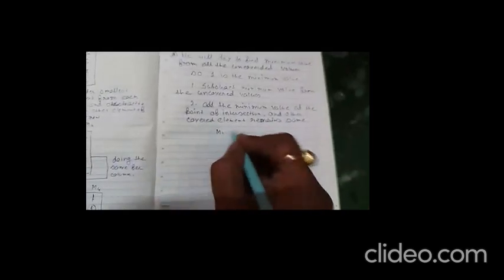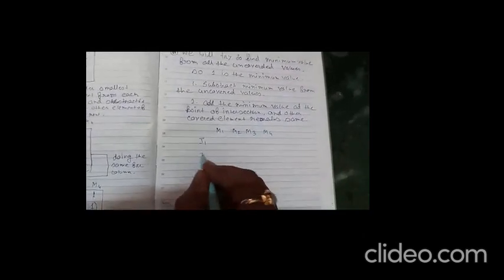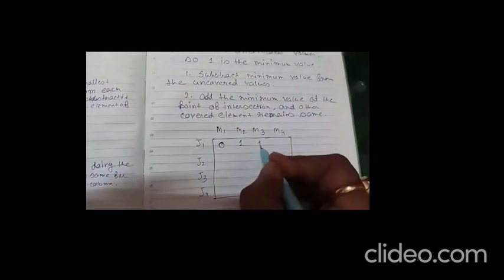The modified table has rows M1, M2, M3, M4 and columns J1, J2, J3, J4. Look, 1 is the minimum. First, 0 is a covered element, but it is not a point of intersection, so 0 remains 0. The next element is 2. The smallest value is 1, so this 2 will become 1. The next 1 is a covered element, but not a point of intersection, so it simply remains 1.